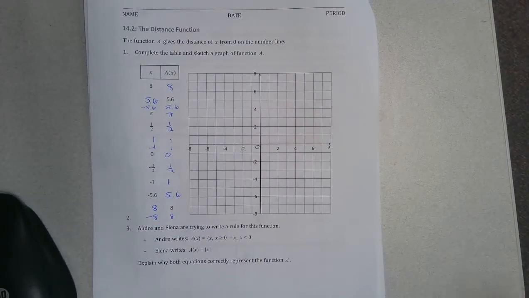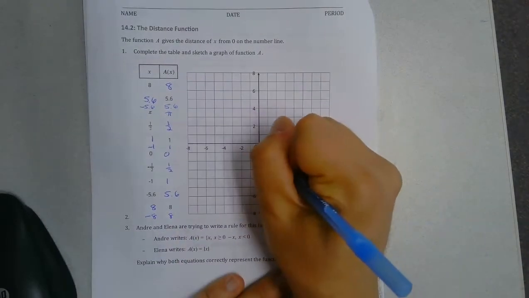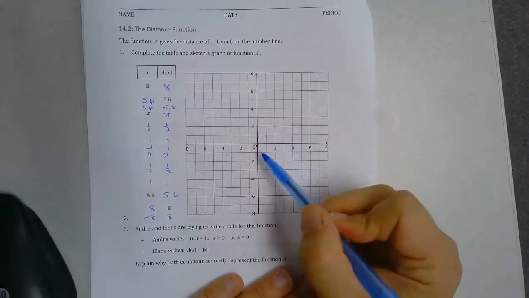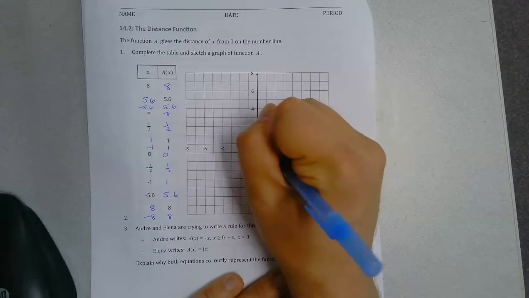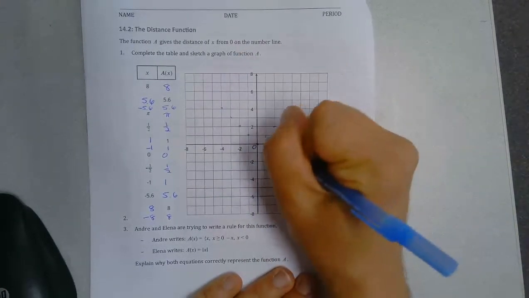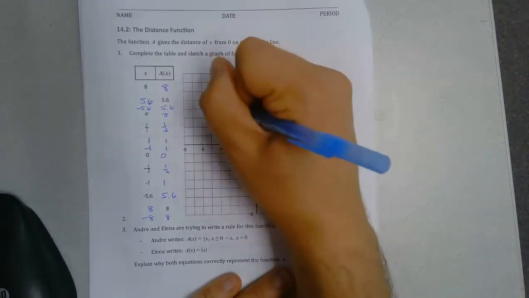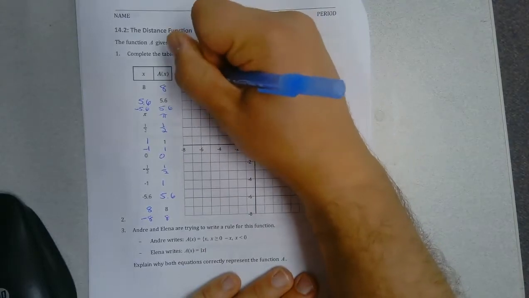So if we were to graph that, this just becomes that absolute value function. So we have 0, 1, 2, 3. The absolute value of 1 is 1. And if I put in negative 1 here, it just makes that familiar V shape. Now, there's a few things that we can notice and bring together about this.